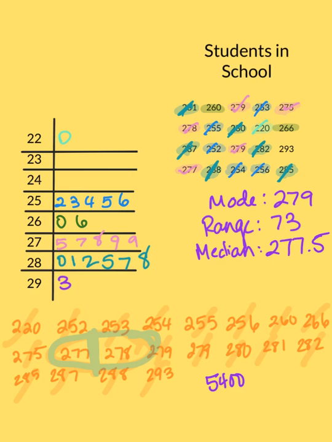I need to divide by the number of data values that I have. To figure that out, I could just count how many leaves I have, and I'm going to get 20. So I'm going to do 5,400 divided by 20, and I'm going to get 270. So my mean is 270. So again, I can find all of this data from my stem and leaf plots.